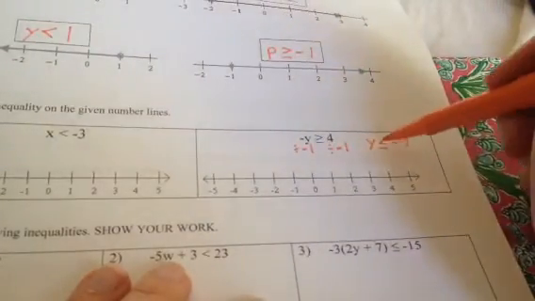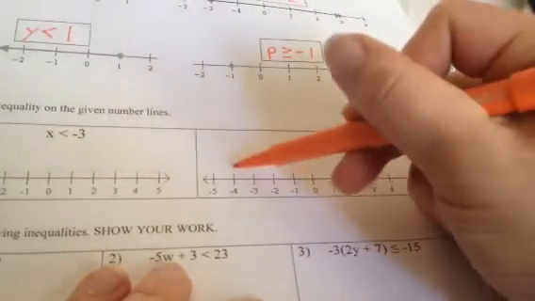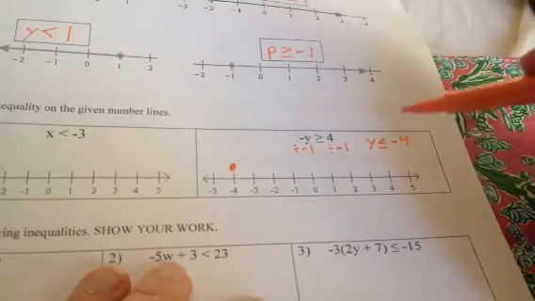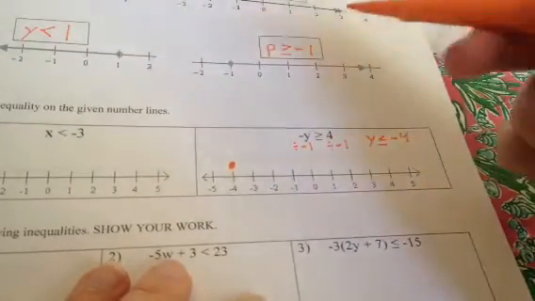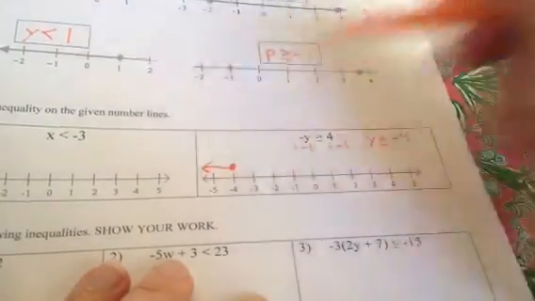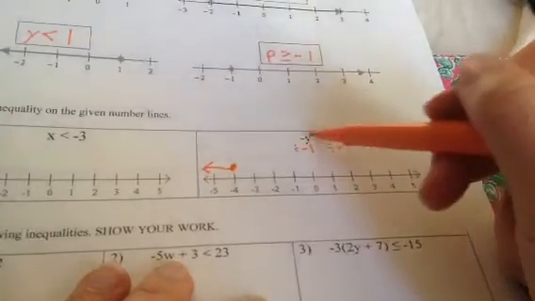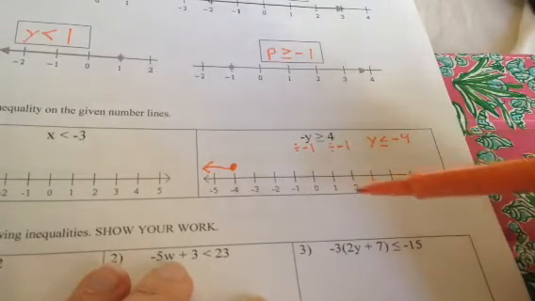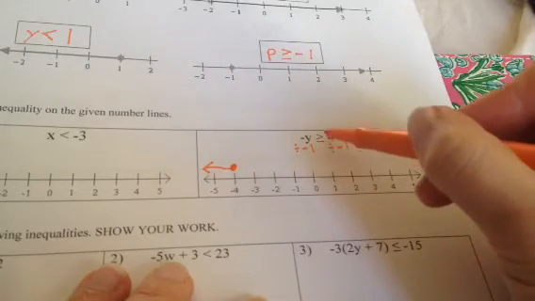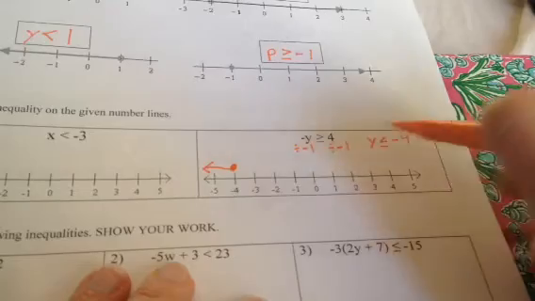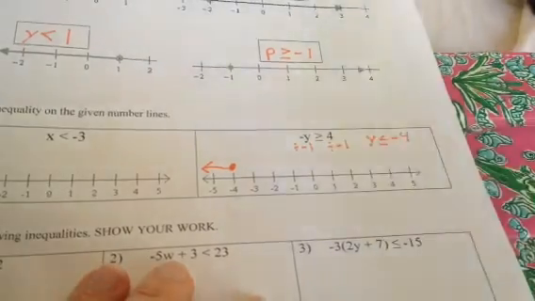So now we can graph it. The less than means we have an open circle, and the arrow, because it's pointing to the left like in the previous one, means we're going to get smaller. Again, we divided by the negative to make the y positive. When we divide by a negative or multiply by a negative, we switch the sign. And then 4 divided by -1 is just -4. And that's it.